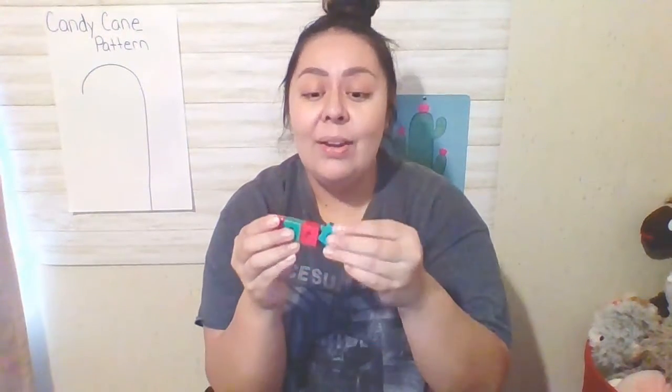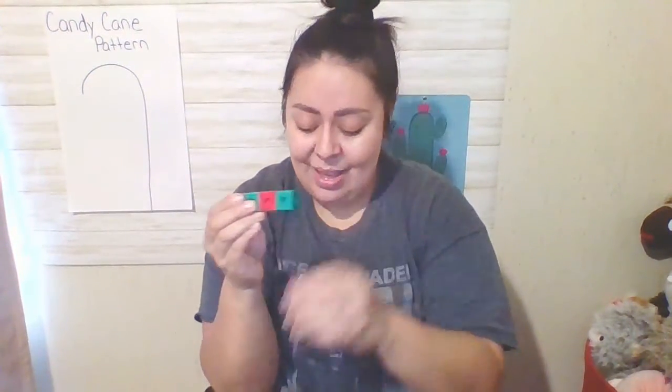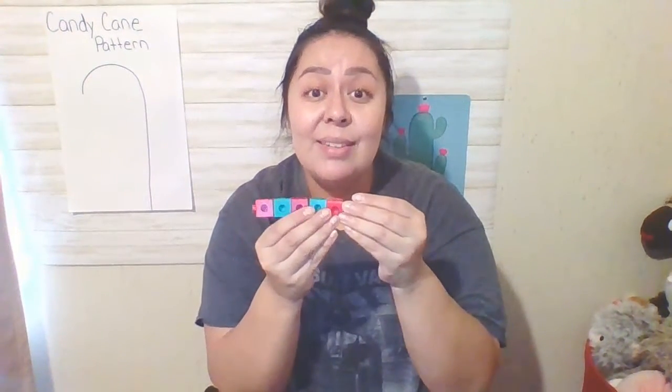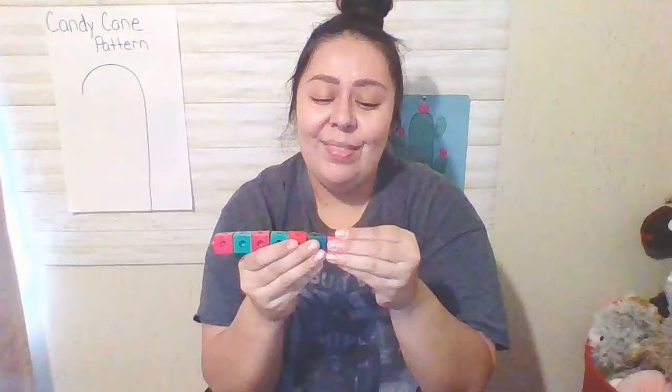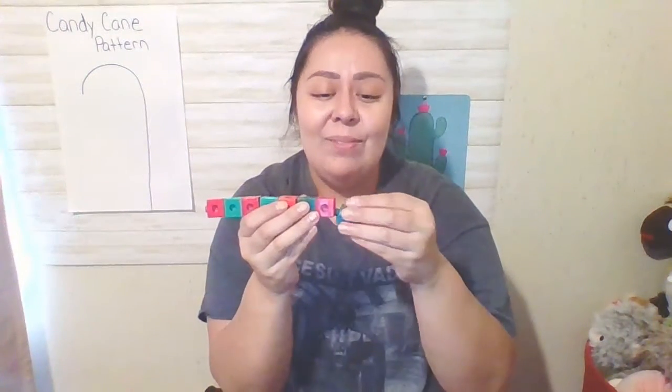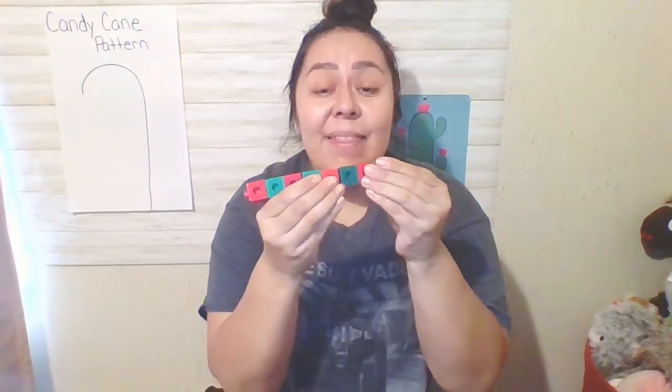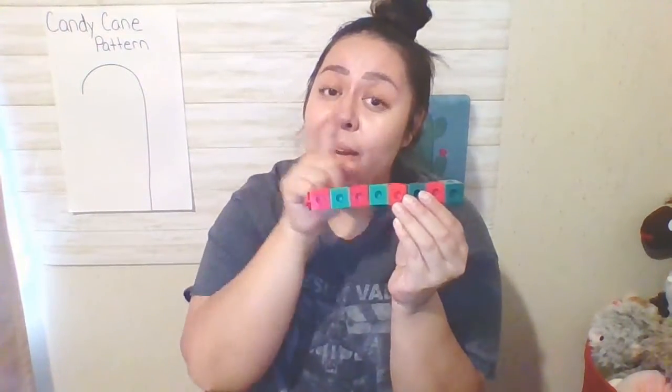So I have red, green, red, green, red, green. What needs to come next? I have red, green, red, green, red, green, red, green, and that's my A-B pattern. It keeps going and going and going.